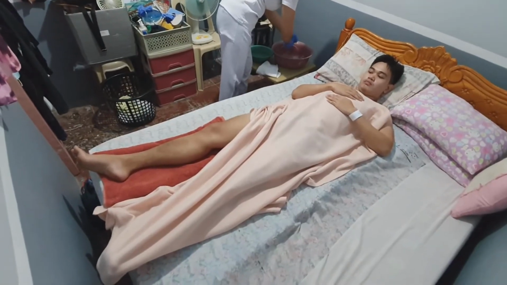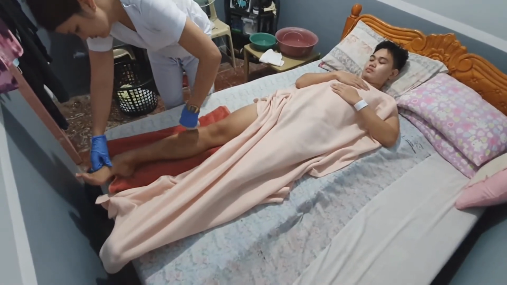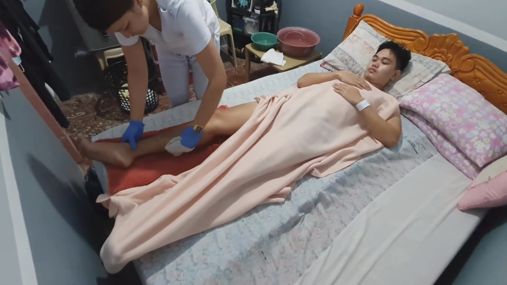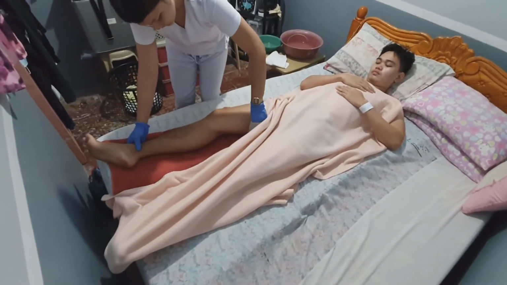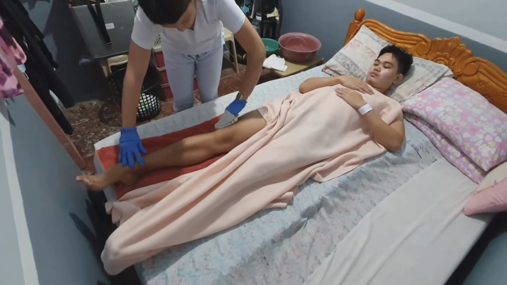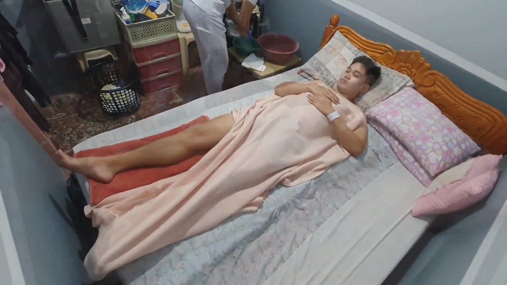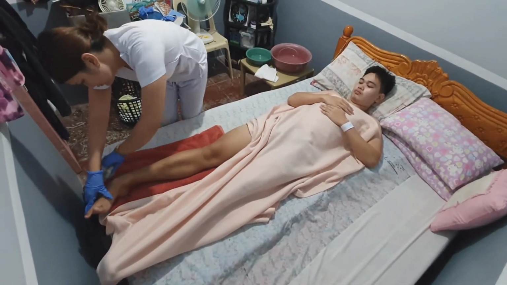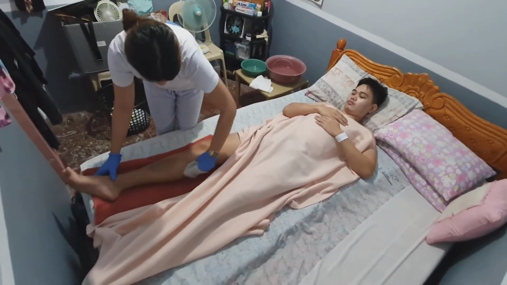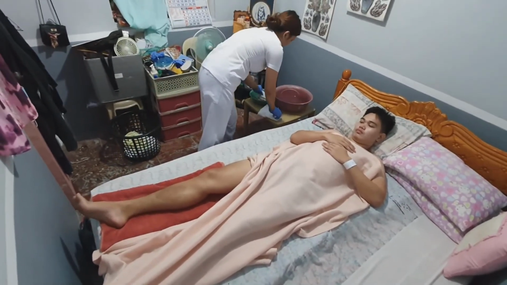I'm going to wash. I'm going to rinse it. Going to dry.